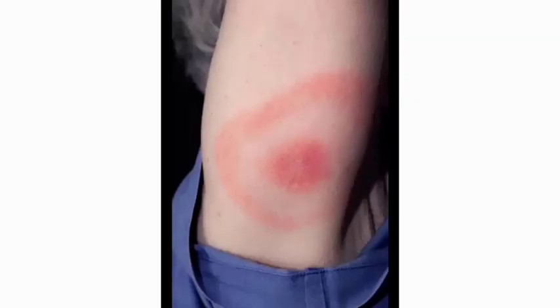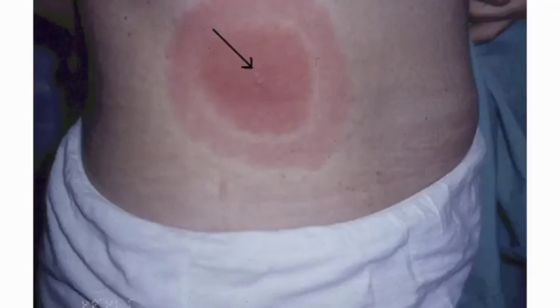It's a case of Lyme disease with erythema migrans, and it has a target appearance with a central red area surrounded by a hollow, and then again an erythematous ring is seen. Again, a case of chronic erythema migrans of Lyme disease.